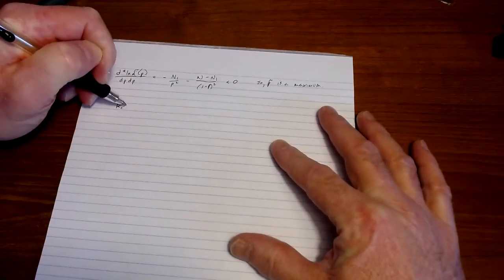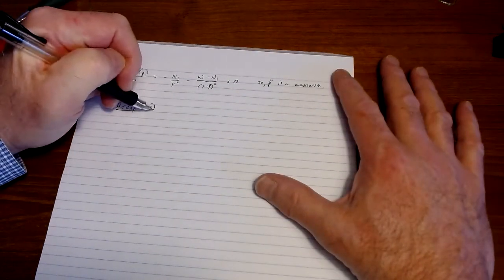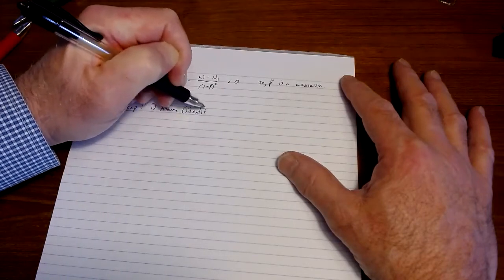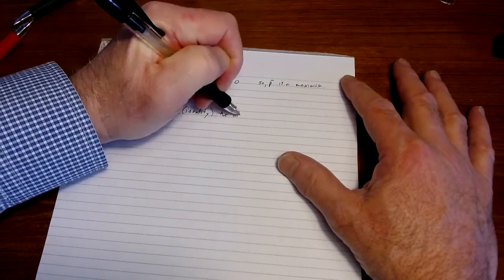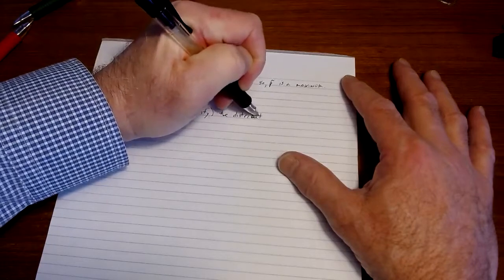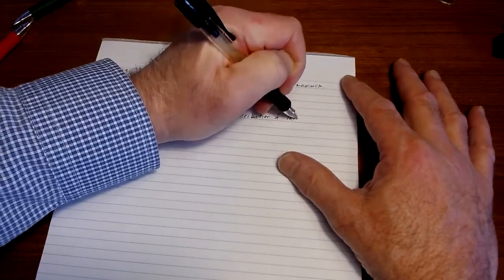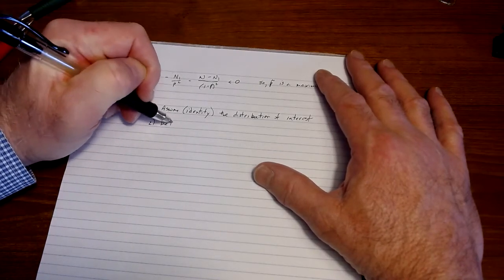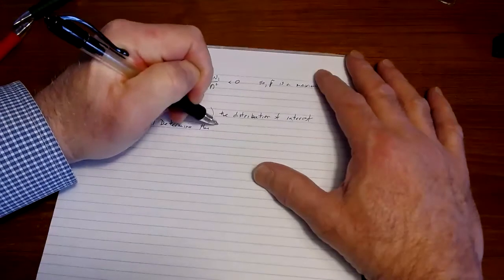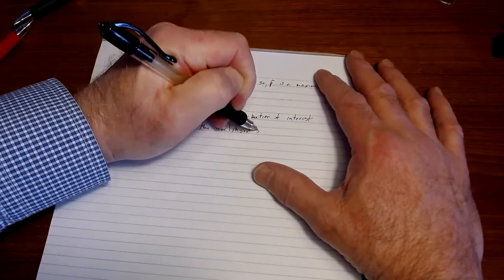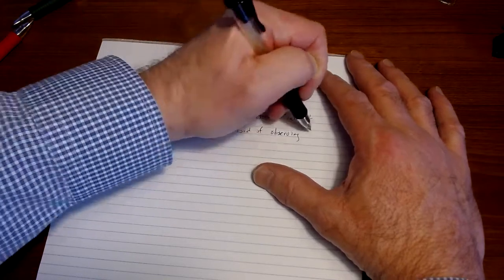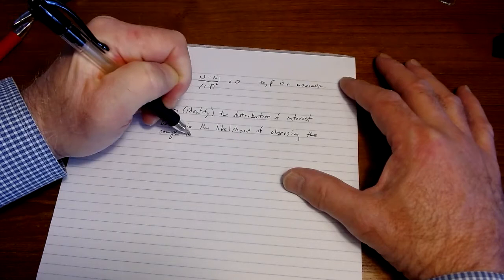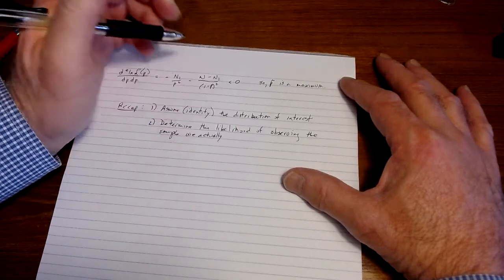So, quick recap. First thing we do is to assume or identify the distribution of interest, in this case, the distribution of P. Second, determine the likelihood of observing the sample we actually do observe, and we did that by writing down the likelihood function.